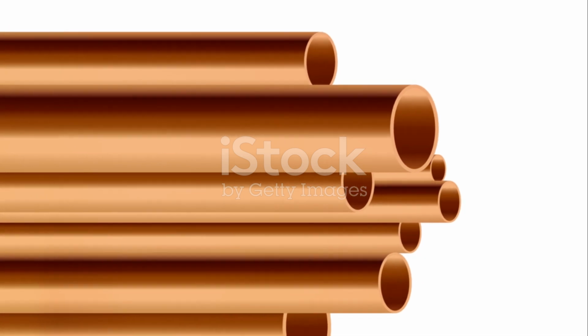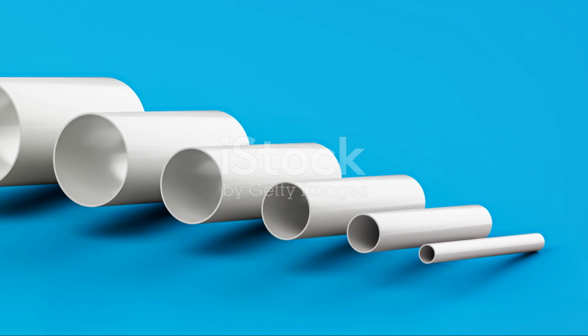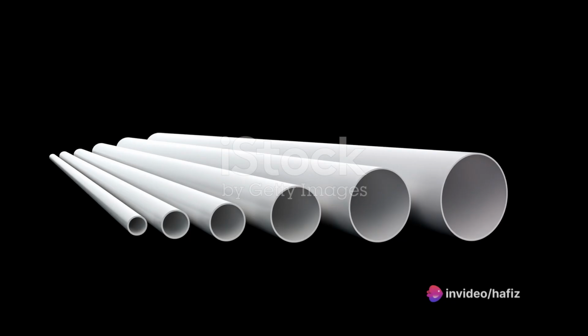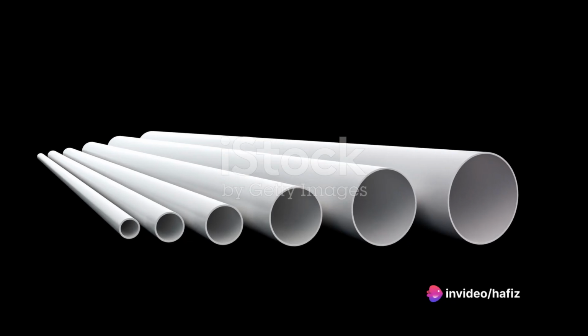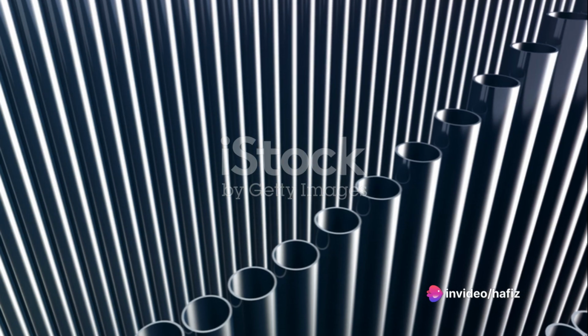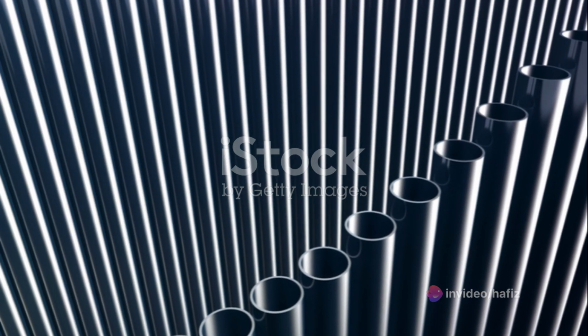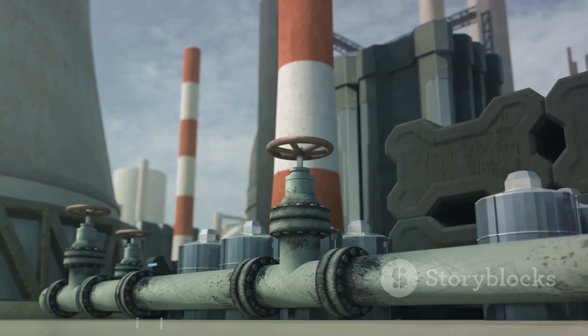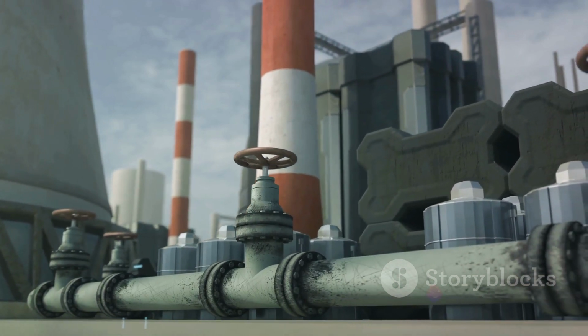To calculate the correct pipe size, follow these steps. Step 1. Determine the flow rate. This is the volume of fluid or gas that needs to move through the pipe in a given amount of time. It's usually measured in gallons per minute or cubic feet per second. Step 2. Determine the velocity. This is the speed at which the fluid or gas should move through the pipe.